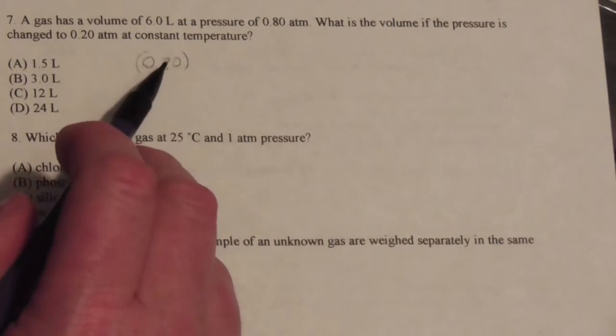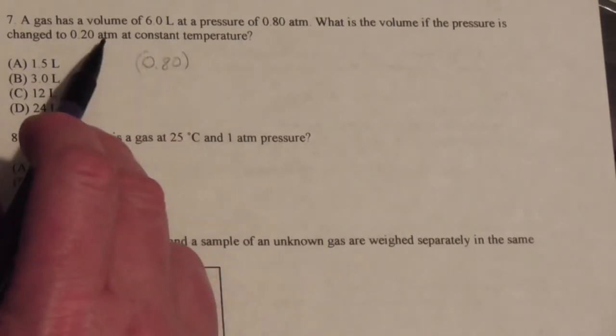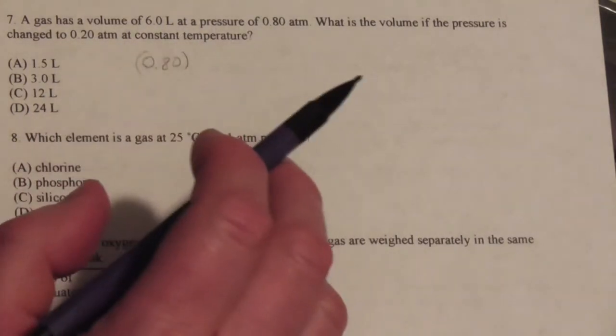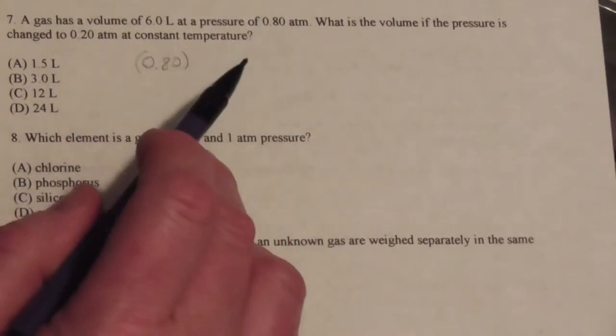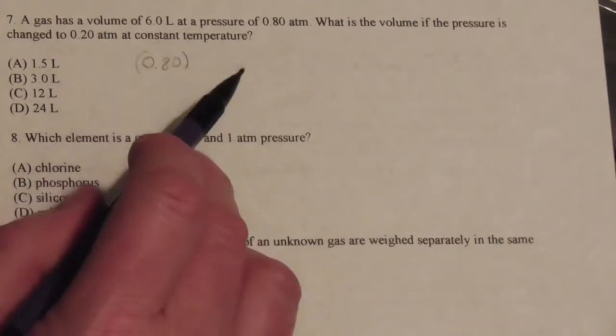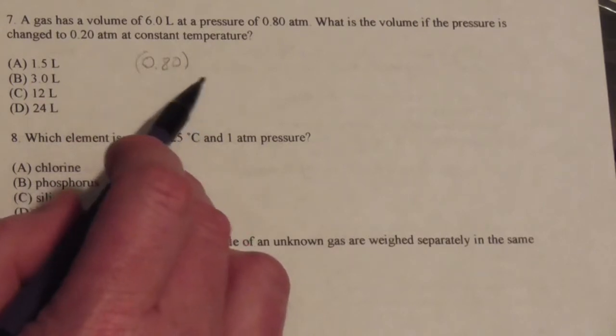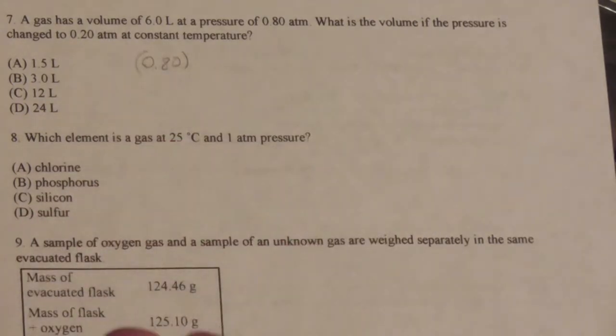Would it hurt me if I went from atmospheres to kilopascals and changed both of these? It would give me the same answer. It doesn't really matter as much the units, as long as I'm consistent with Boyle's law or Charles' law or Guy-Lussac's law or the combined gas law. As long as my units are consistent, I don't have to do any conversions. It's only with the ideal gas law, because of that ideal gas law constant, that I would have to change it.